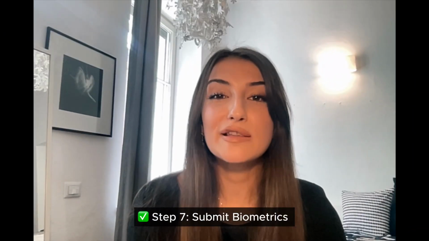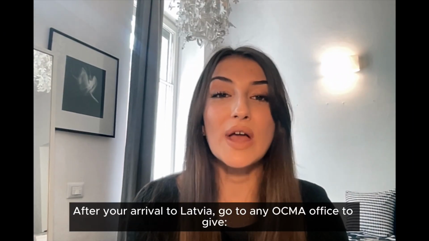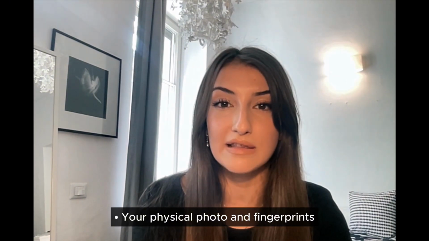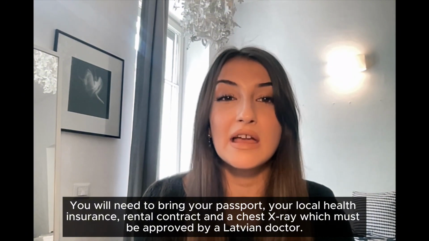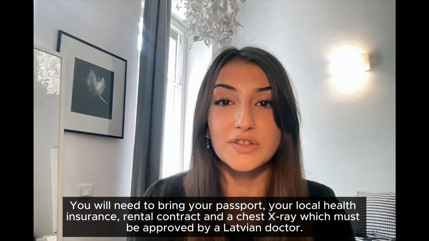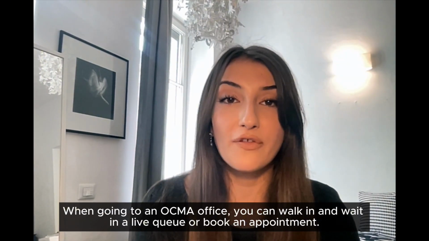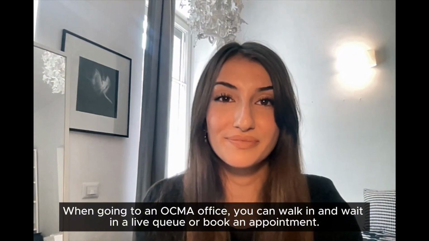Step number 7. Submit biometrics. After your arrival in Latvia, go to any OCMA office to give your physical photo and fingerprints. You will need to bring your passport, your local health insurance, a rental contract, and a chest X-ray, which must be approved by a Latvian doctor. When going to an OCMA office, you can walk in and wait in a live queue or book an appointment.